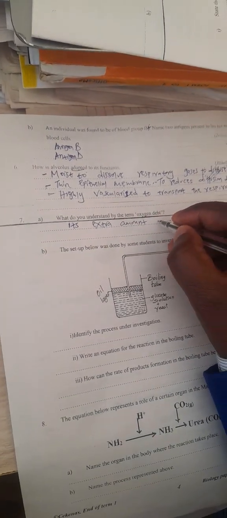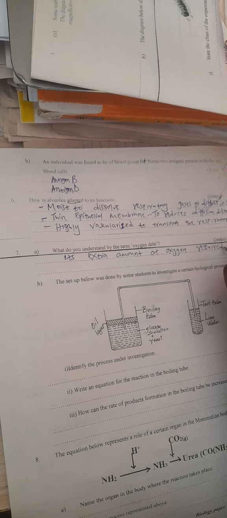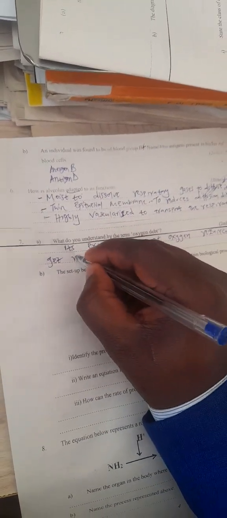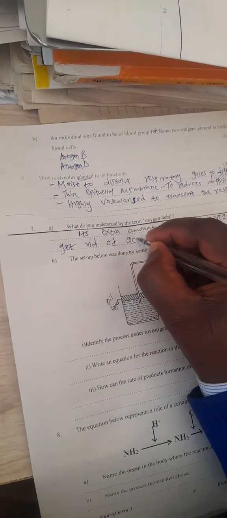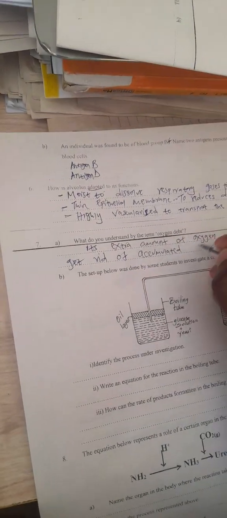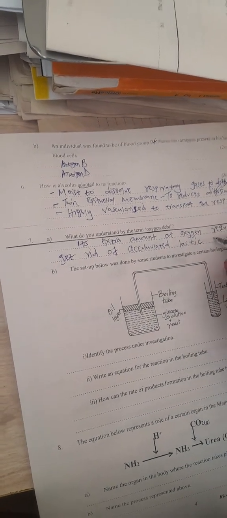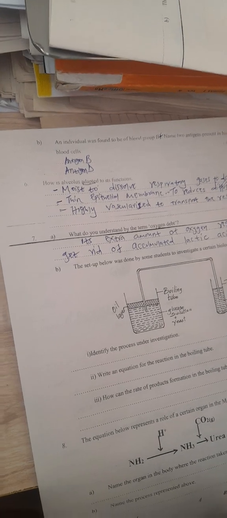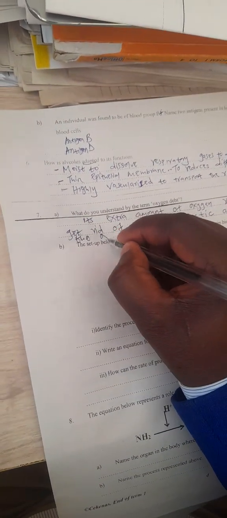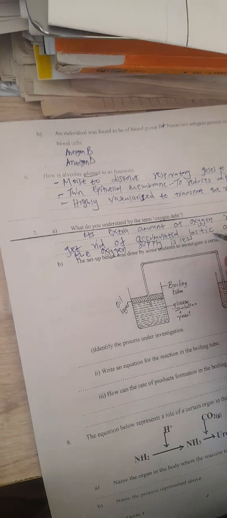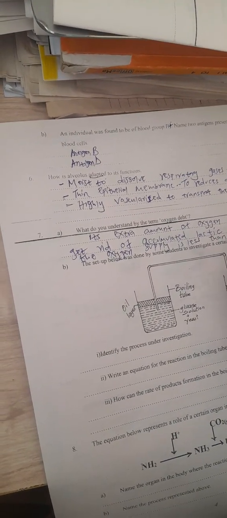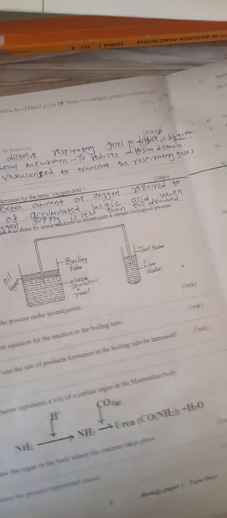What's oxygen debt? It's the extra amount of oxygen required to get rid of accumulated lactic acid when the oxygen supply is less than the demand. That is it.